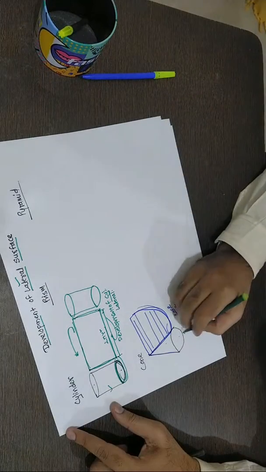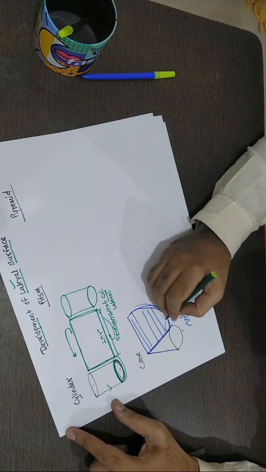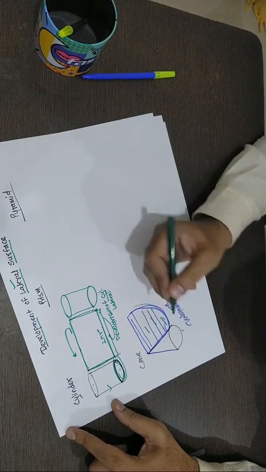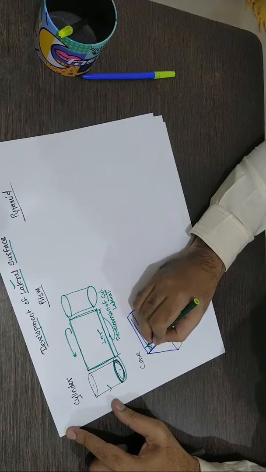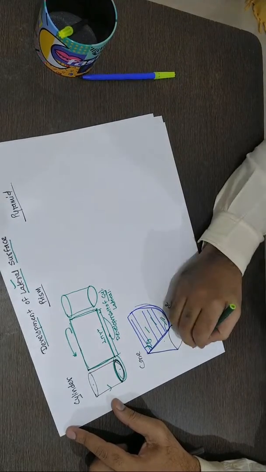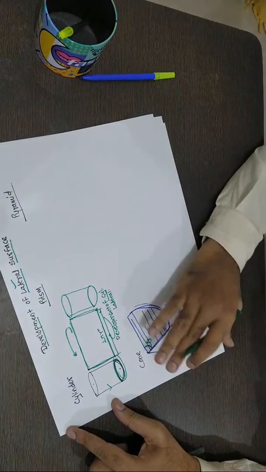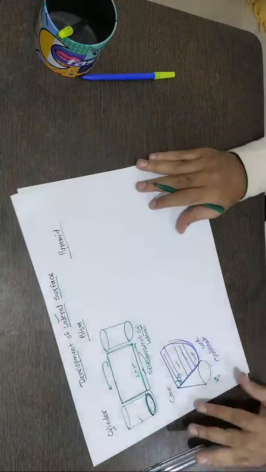Second is the cone, which is very interesting. When we solve some numericals on the cone, there is an interesting term, theta. We need to find out the angle. We'll discuss it with specific values in the numerical. We'll go into the cone in detail later.